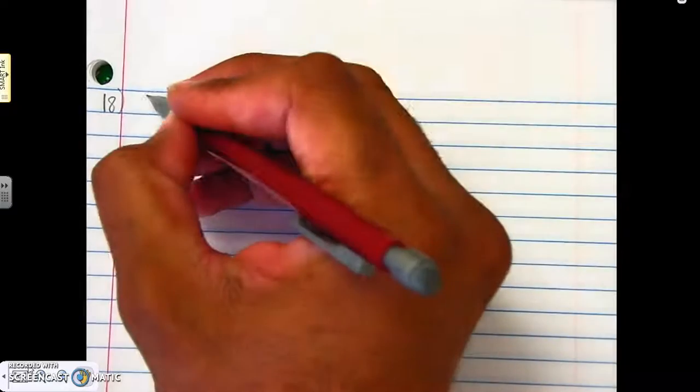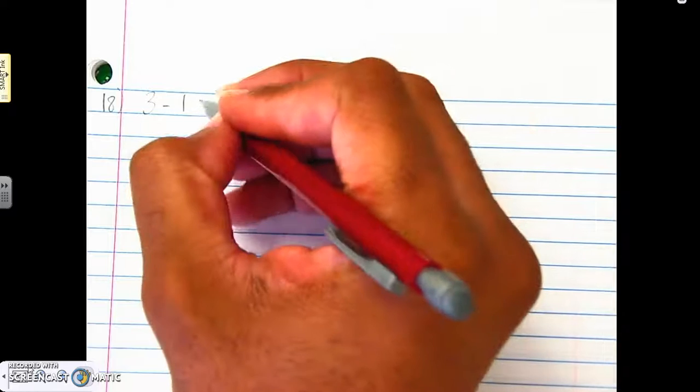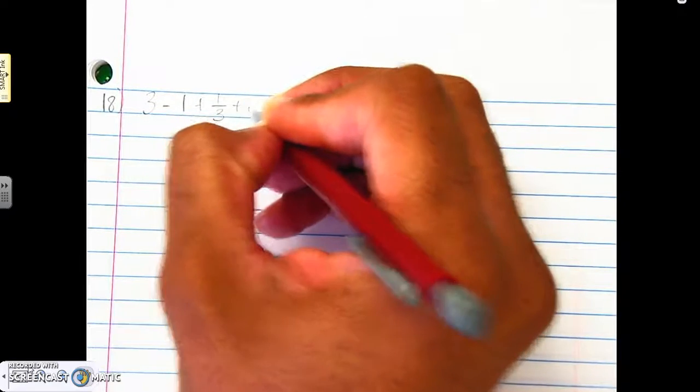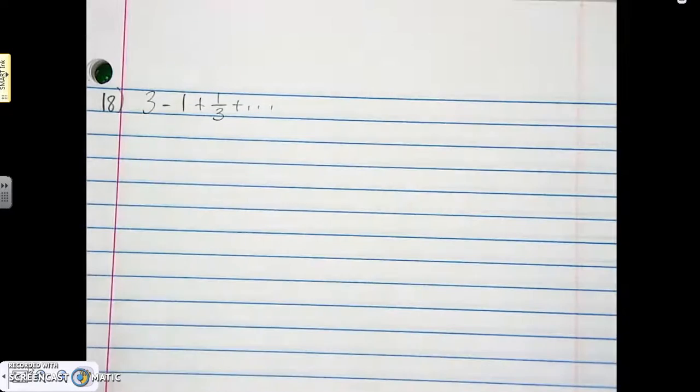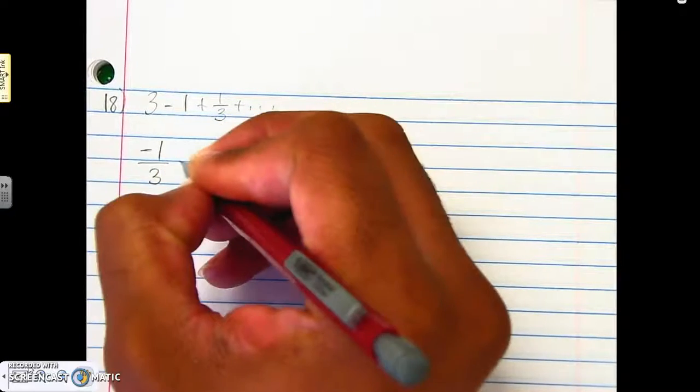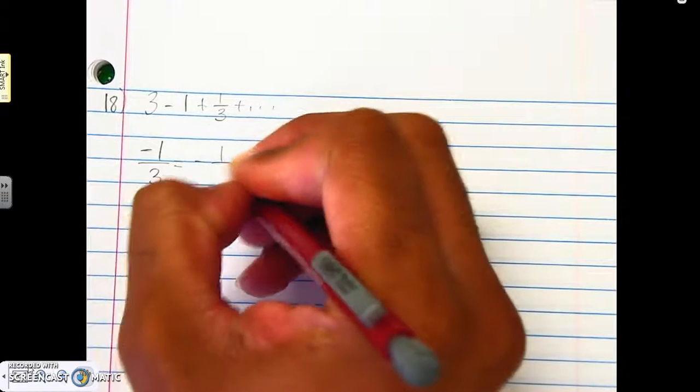18 works the exact same way. You figure out what your common ratio is. If it is less than 1, then we move on. If it's not less than 1, we have to stop. All right, so we have all that. Again, we do A2 divided by A1. So this is a negative 1/3.